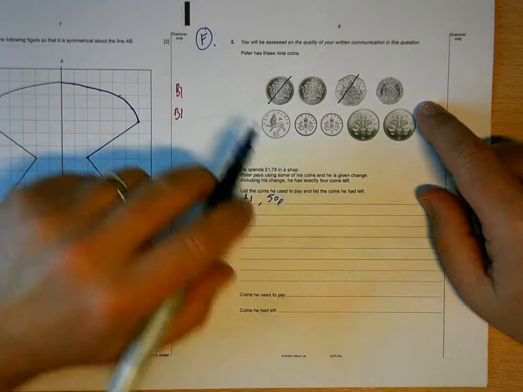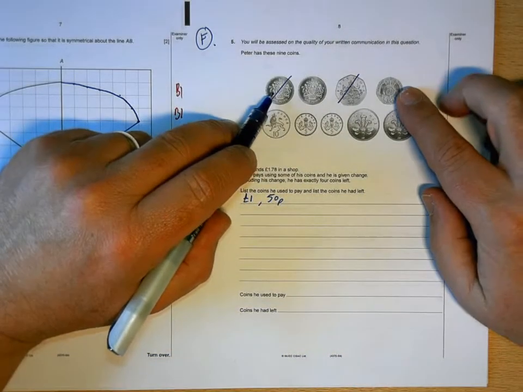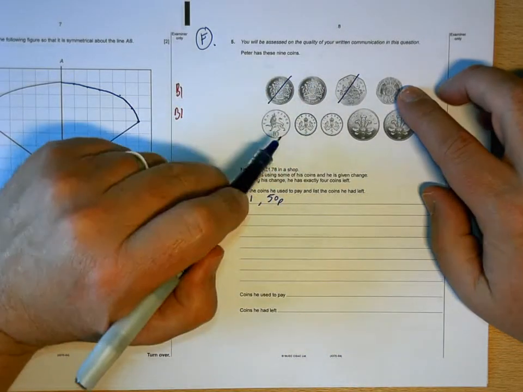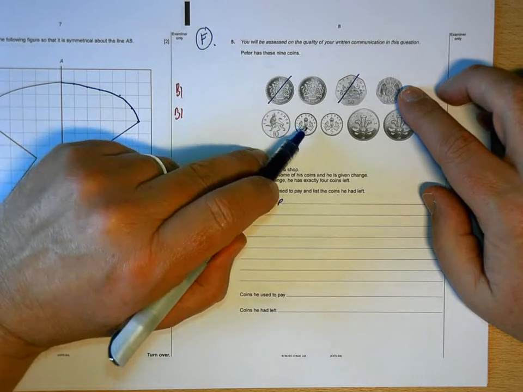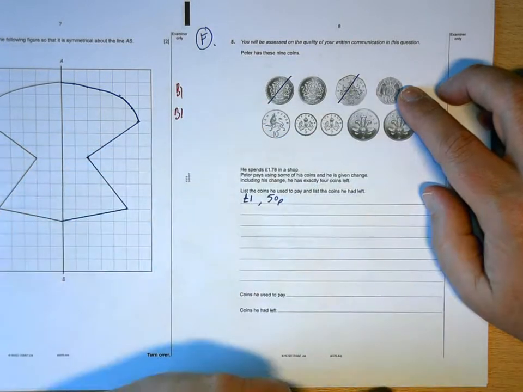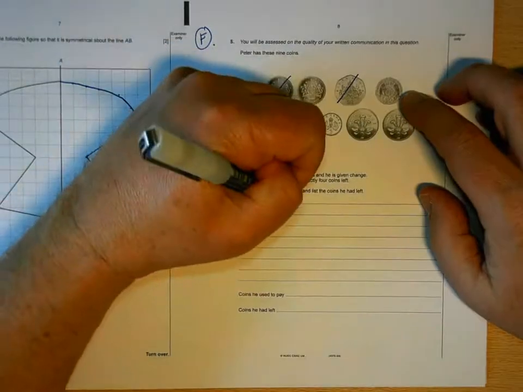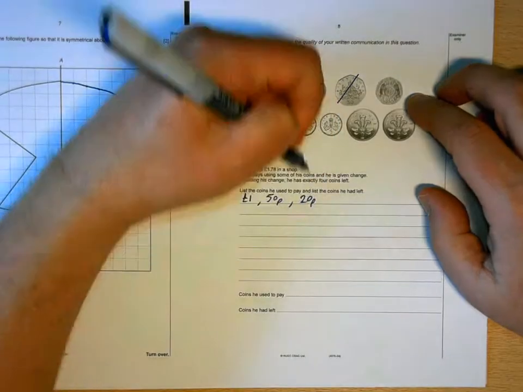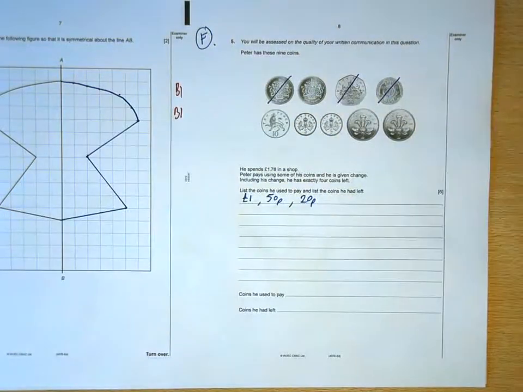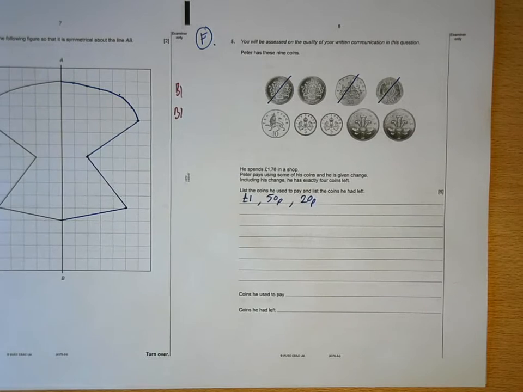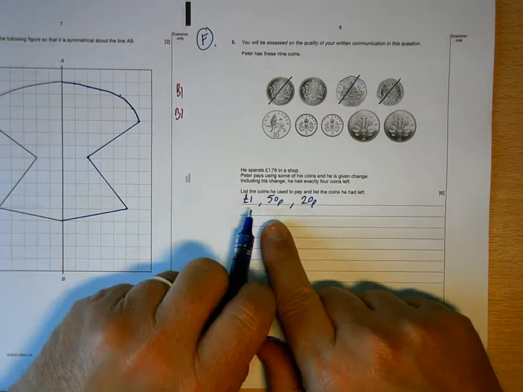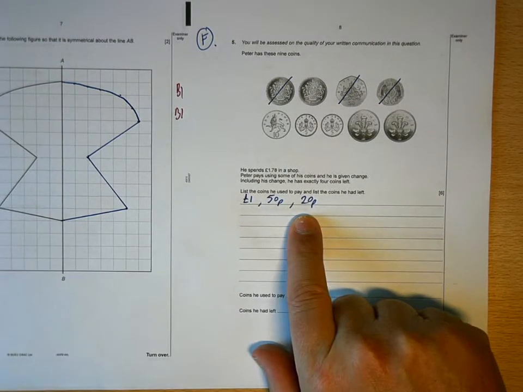If he didn't use the 20 pence, so he's got £1.50, £1.60, £1.70, £1.74, he wouldn't have enough. So he's got to use the 20 pence in order to be able to give enough money to the shopkeeper. So that's going to be £1.70.